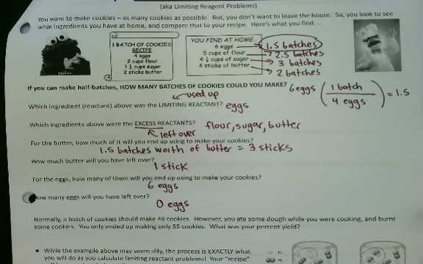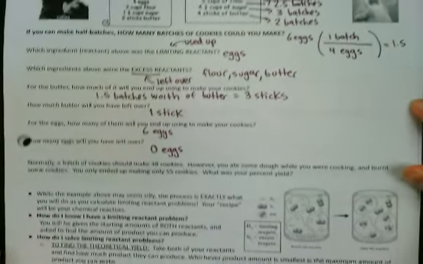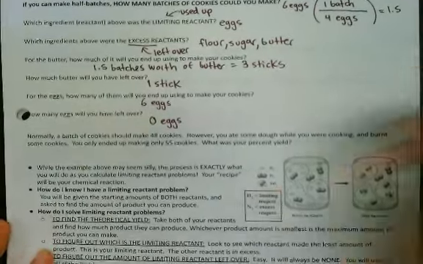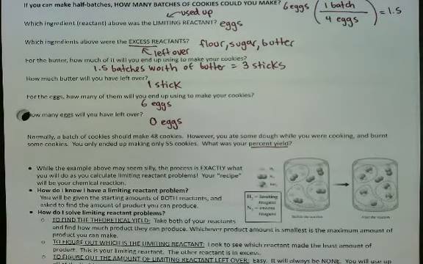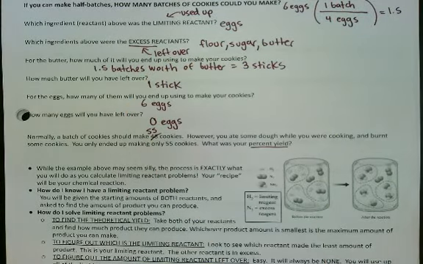So again, a limiting versus an excess reactant. Very important concept that we need to keep in mind today. This last question right here is a percent yield question. We're asked what the percent yield is if we normally are able to make a batch of 55 cookies.